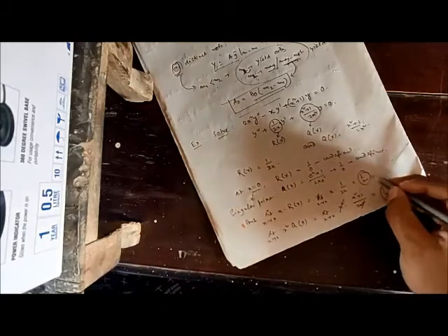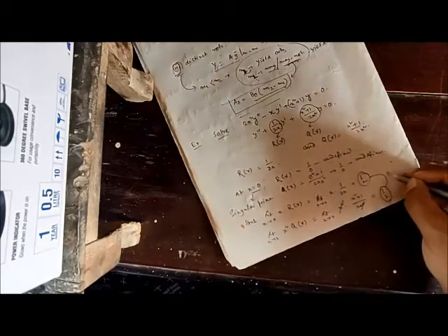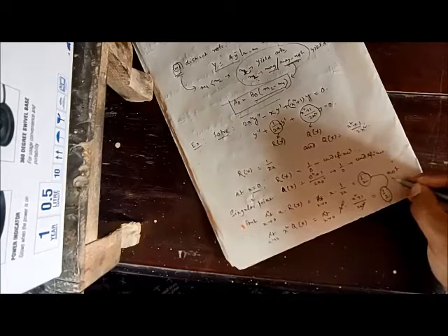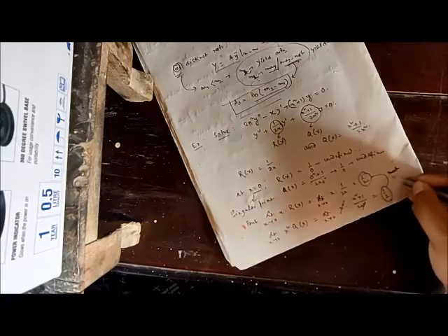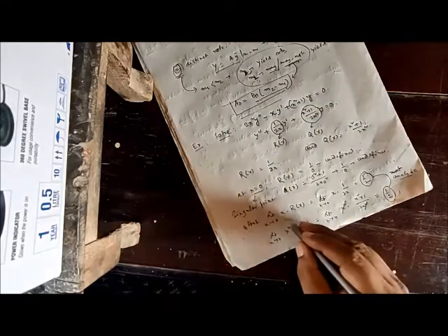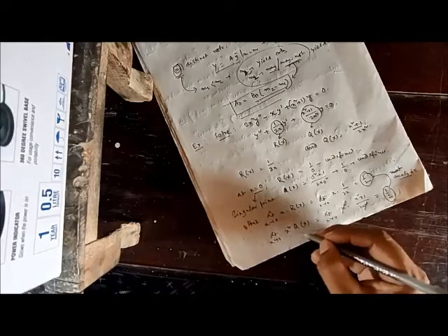So in both the cases you will get a real number. So these two terms, x into R(x) and x square into Q(x), are analytic at x equal to 0.